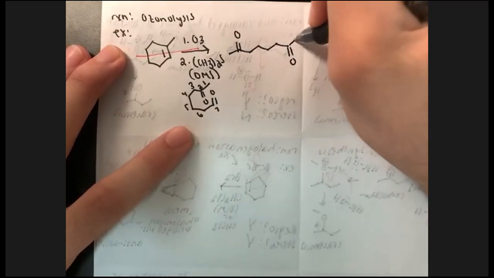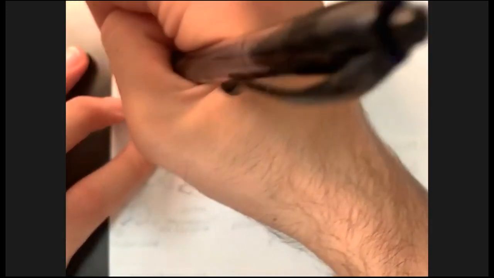So 1, 2, 3, 4, 5, 6, 7. Okay, and then on 2 there was a ketone. And then on 7, it was an aldehyde. So it's 2, and that's 7. Okay, and then question, is this regio-selective or stereospecific? Neither. So regio, no. Stereo, no. Really easy for ozonolysis.